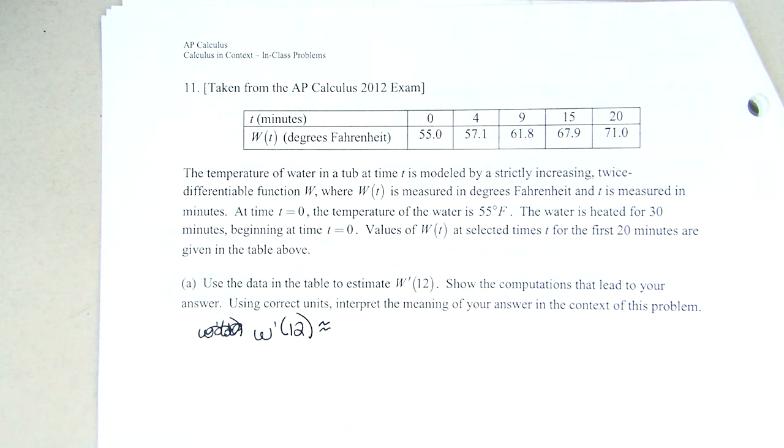What is W? What does W mean? The temperature of the water, not the rate of change, the actual temperature of the water. I want to find W prime of 12. How do we do derivatives from a table?